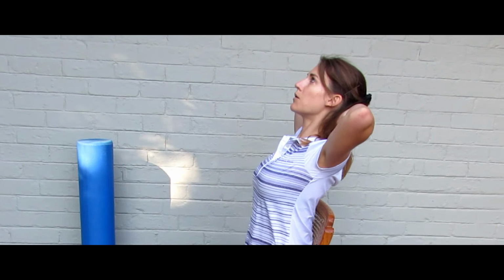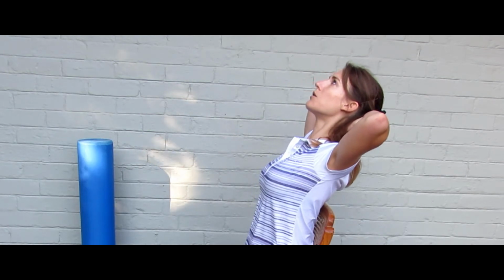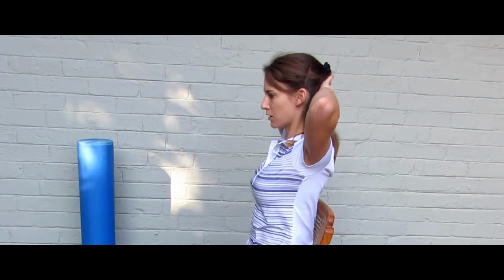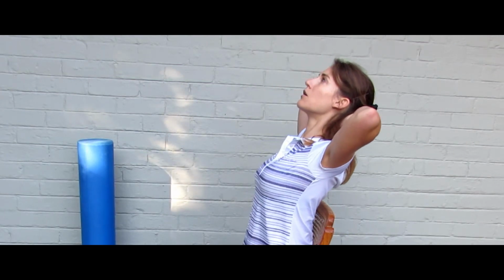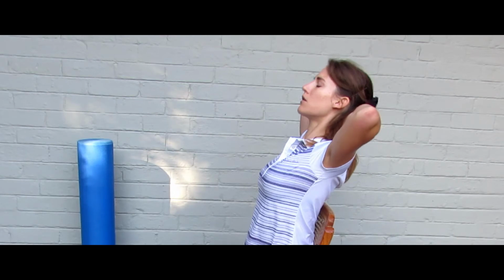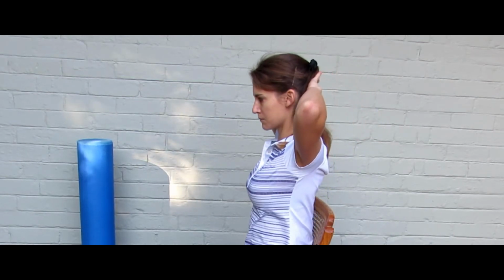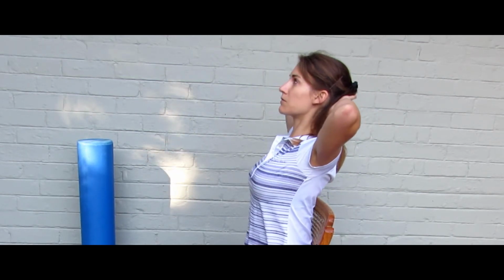If you are battling with this exercise, sometimes it also helps just to move your elbows outwards and backwards a little bit to try and help you with the extension movement in your spine. Start small, and when you feel like you're getting the hang of the exercise, you can increase your range of motion.